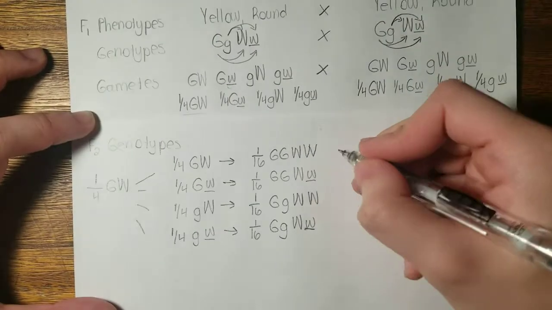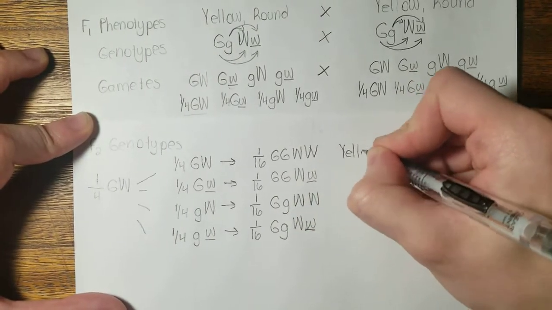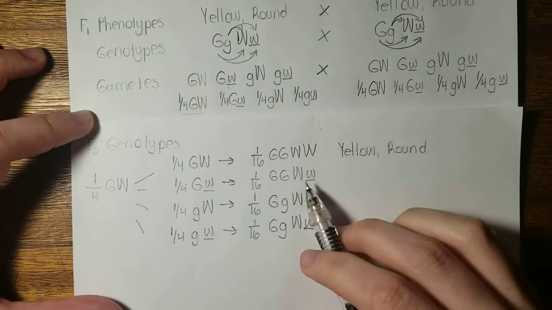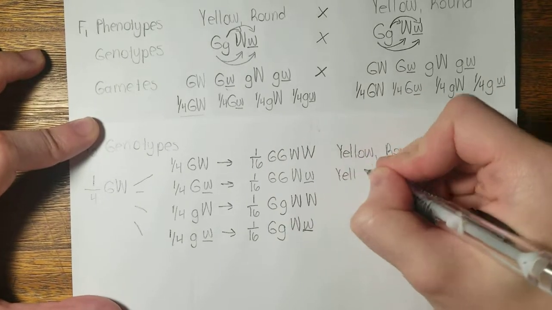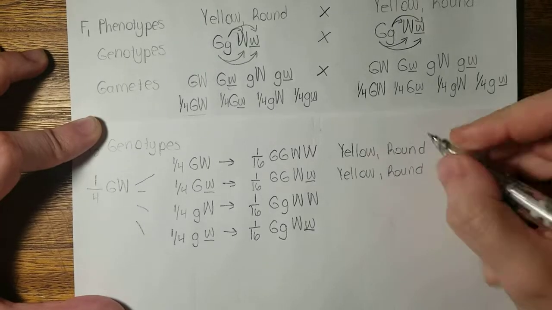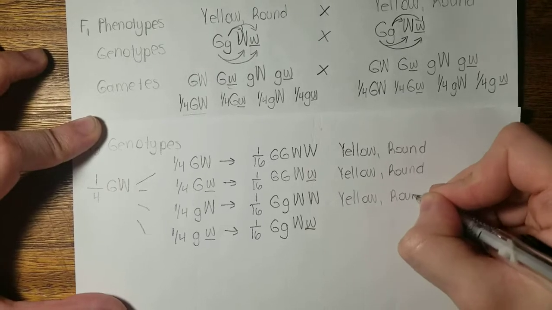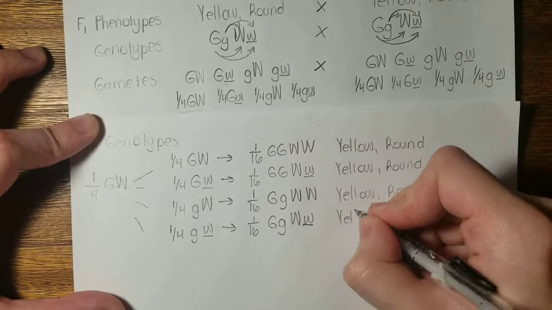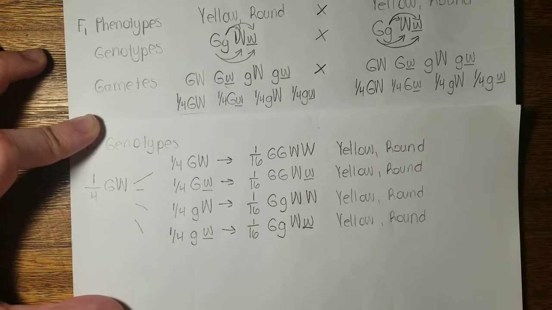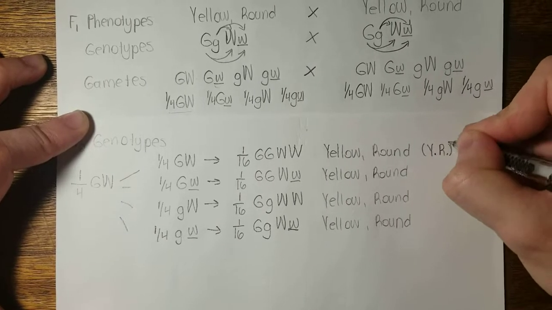Now we're gonna name the phenotypes for each one. So this one is yellow, round. This one is yellow, round. This one is yellow, round. And this one is yellow, round. I'm going to be abbreviating these because it's a little repetitive to write, so I'm just going to do y dot r dot later.